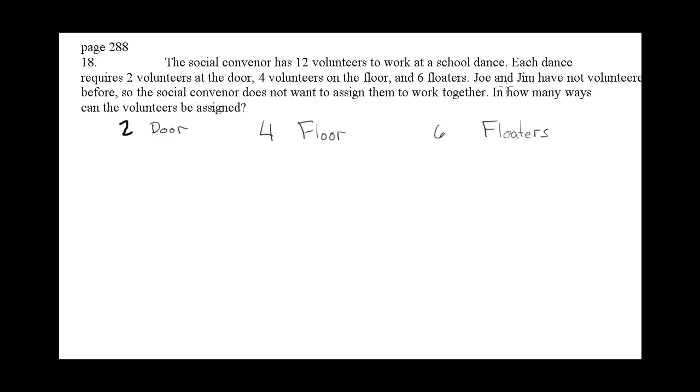Joe and Jim have not volunteered before, so the social convener does not want to assign them to work together. In how many ways can the volunteers be assigned? So we're given one restriction here, that Joe and Jim cannot be together. So this should remind you of those permutation questions where we group things together. So that's what we're going to do.